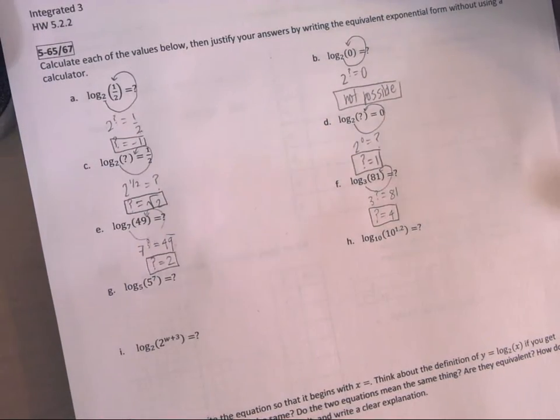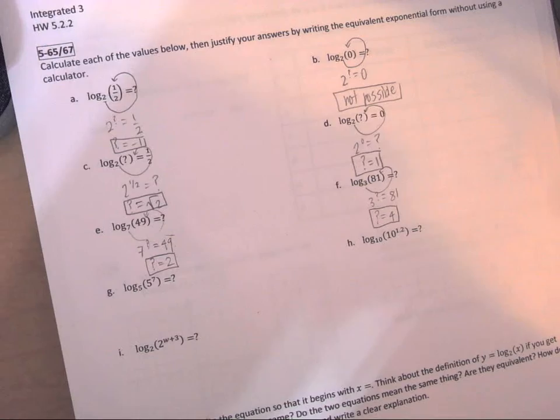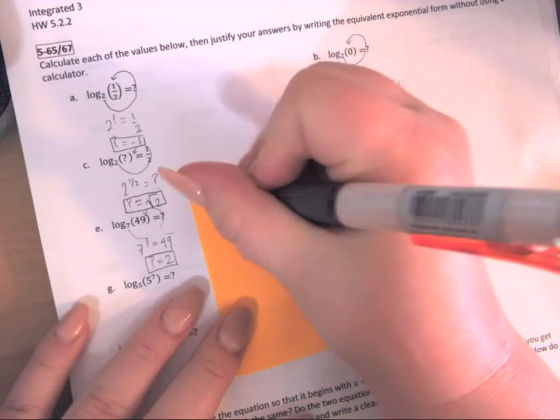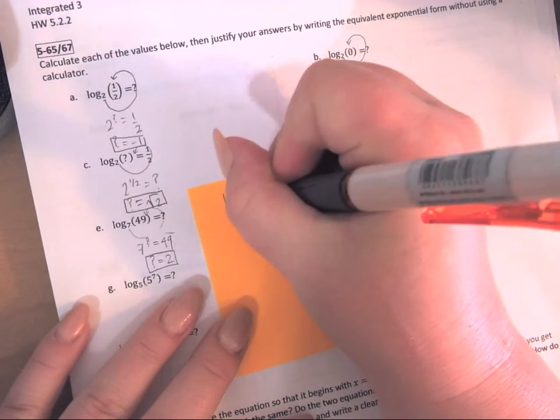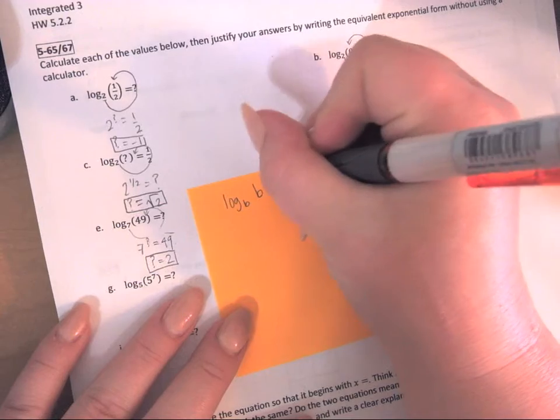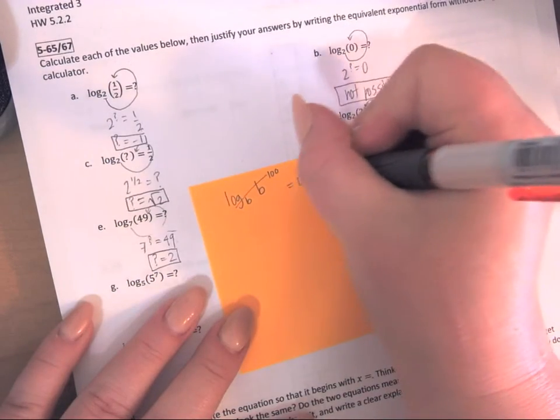Okay, and then this is important. Anytime you have log of the same base, then they cancel. So if you have log base b, and then you have b to, for instance, 100, these cancel and your answer is 100.